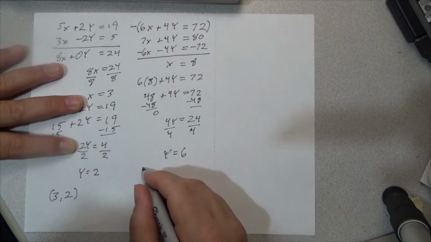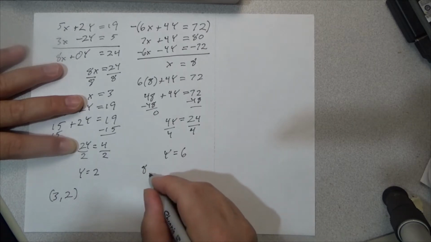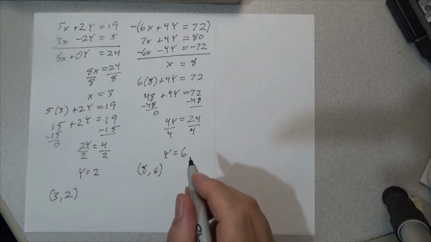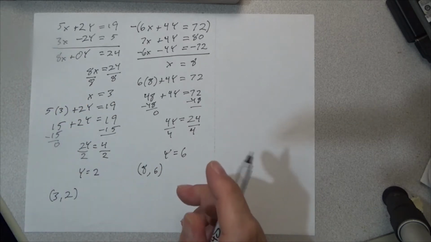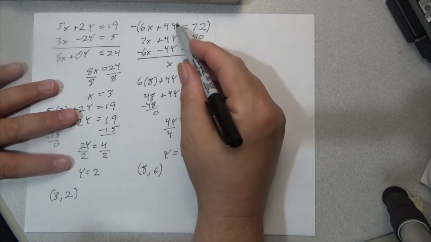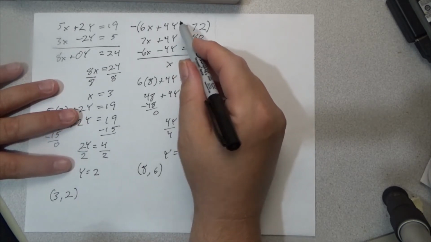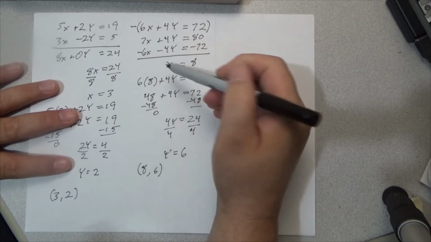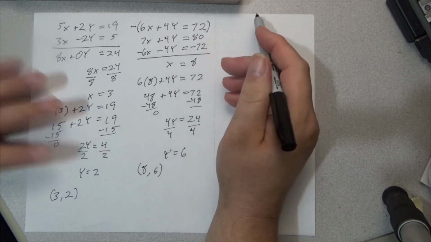So the ordered pair solution here is (8, 6). So this one, we had to multiply one of the equations by a negative to make the coefficients in front of the y equal and opposite.